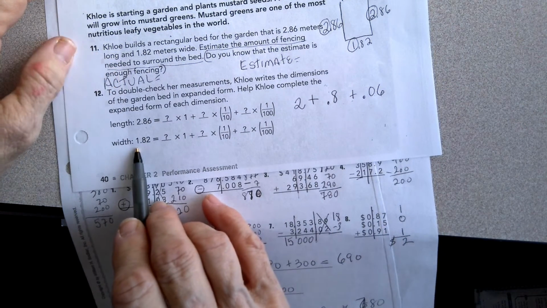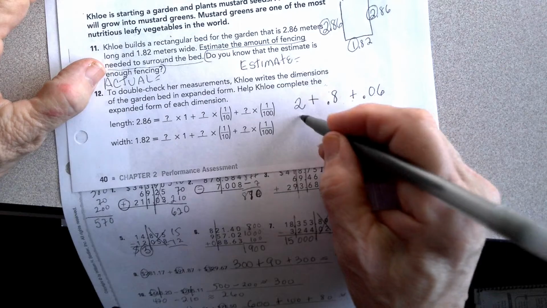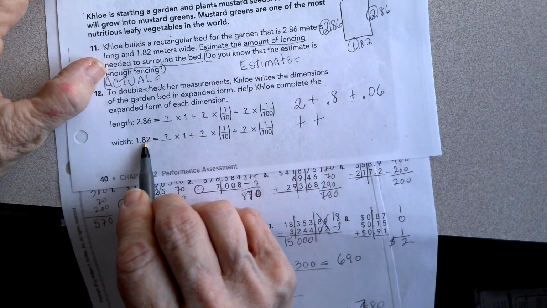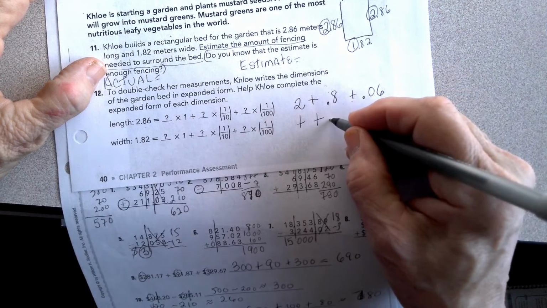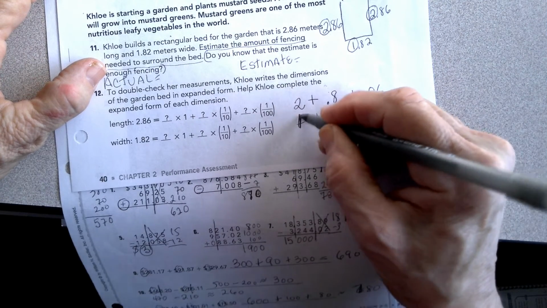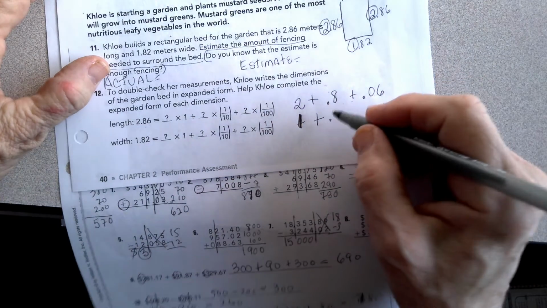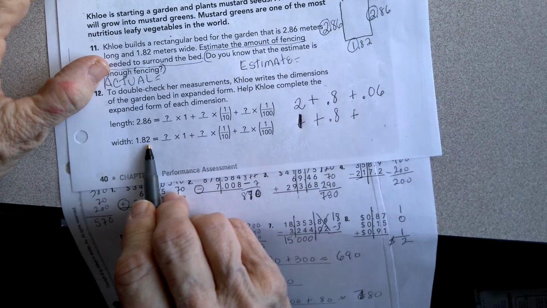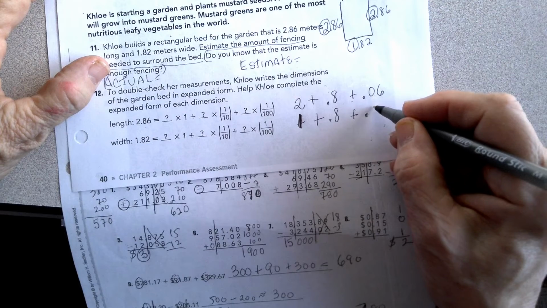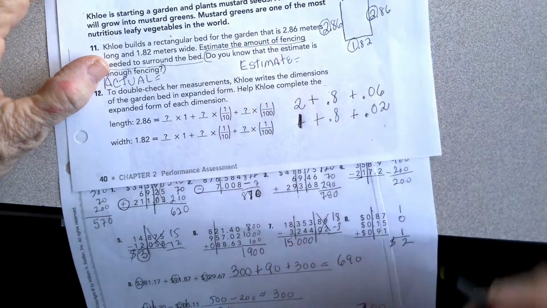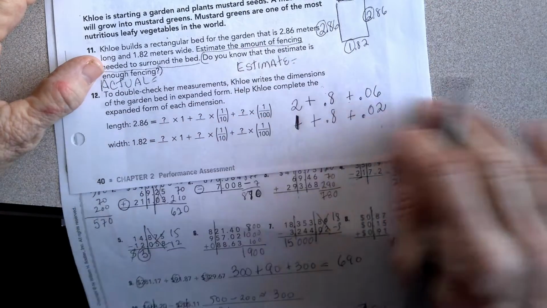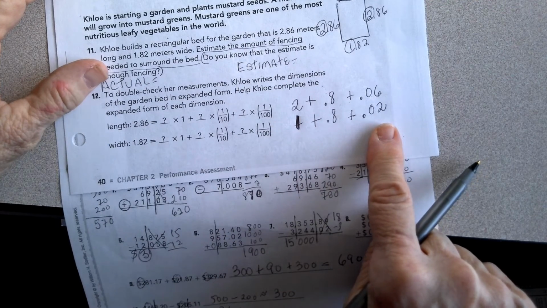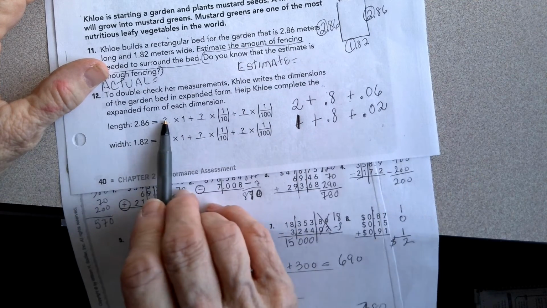On the second one, what do I write? 1. 1 plus what? 8 tenths. Is this plus? Ah, I made a mistake. Okay. So on this one, it is plus 8 tenths. Plus what? Plus 200. So it's going to be 1 plus 200s. All right. So that's this on the test. On the test, that's the kind of expansion that I expect. Now, we'll fill this in.